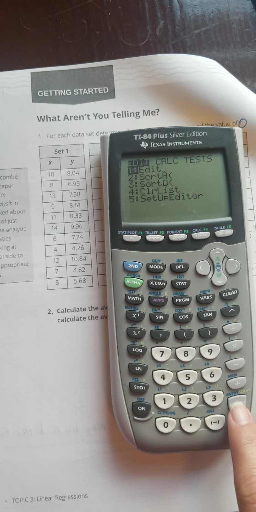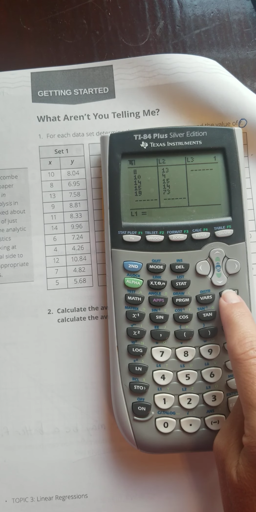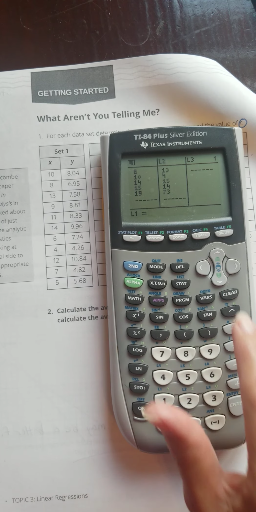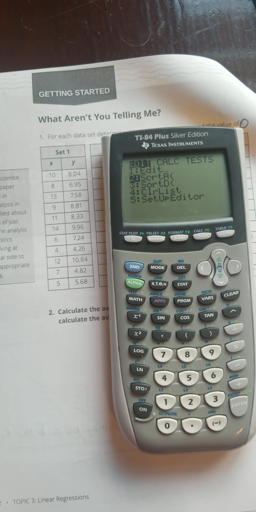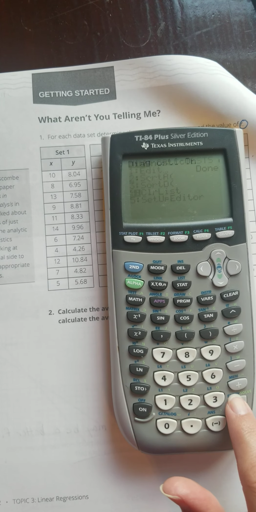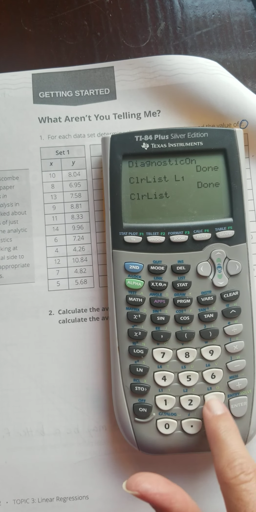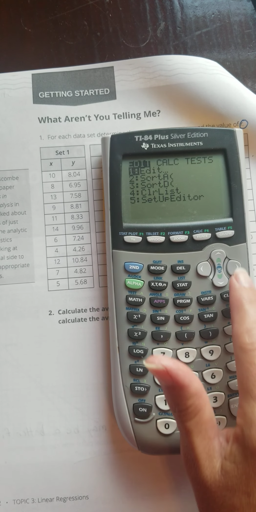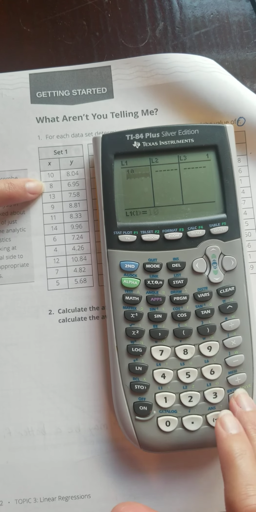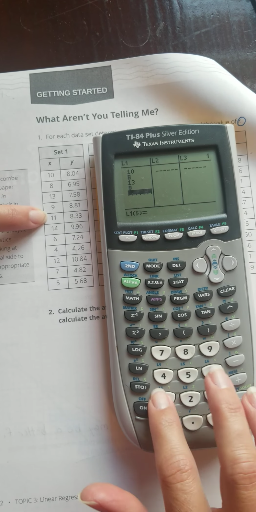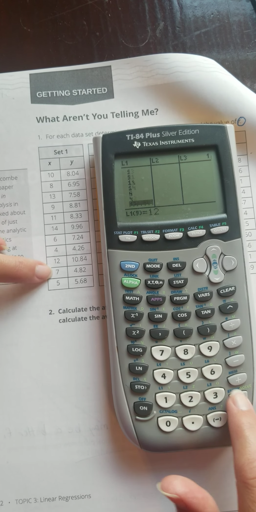Okay, now we'll go and edit our statistic points. We can scroll up and clear the list. Hit clear list, L1. Hit clear list, L2. Go back to statistics, edit. Here's the list we're going to enter for set 1: 10, 8, 13, 9, 11, 14, 6, 4, 12, 7, and 5.